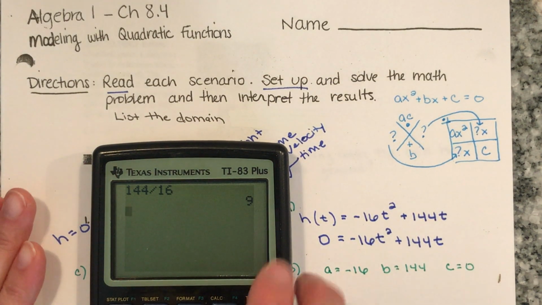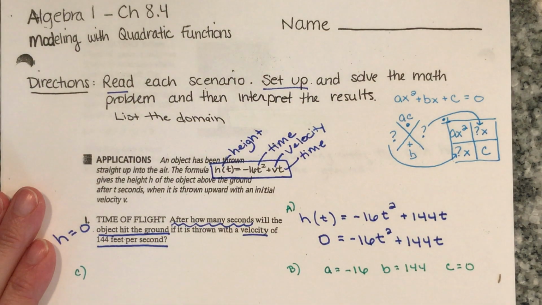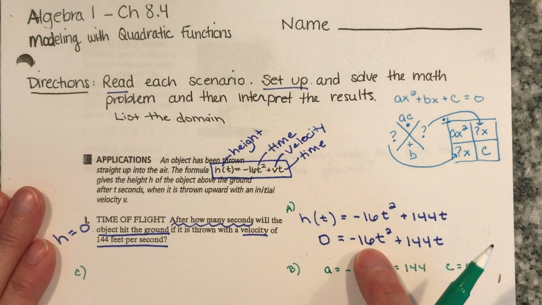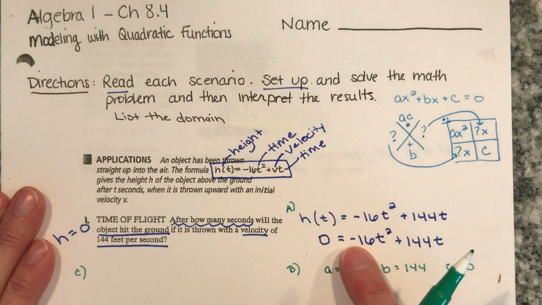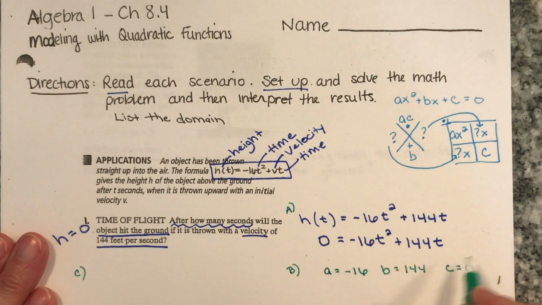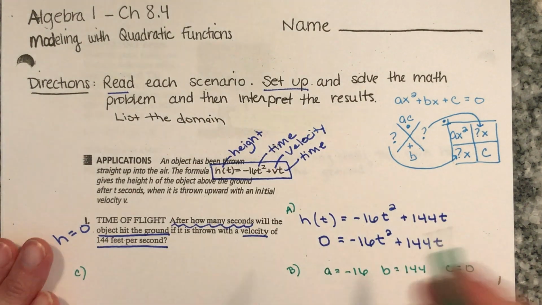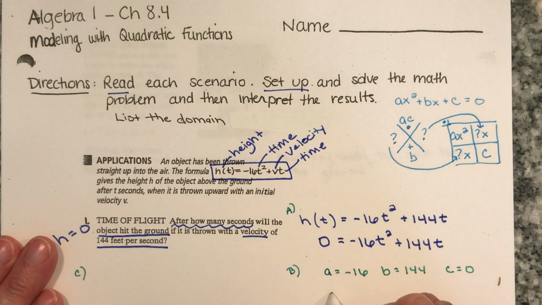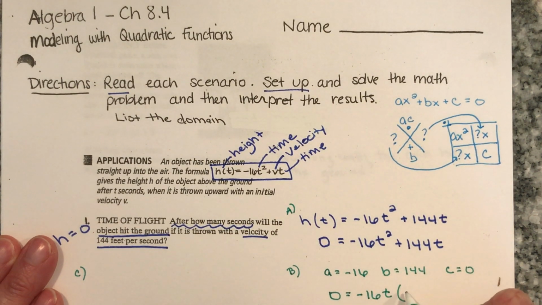Well, it's 9. So I can pull out a 16 and a t, and my life would be a lot easier if I took the negative as well. So I don't even have to go through the factor box. I can just pull out a greatest common factor, which is -16t. Well, -16t squared divided by -16t is t.